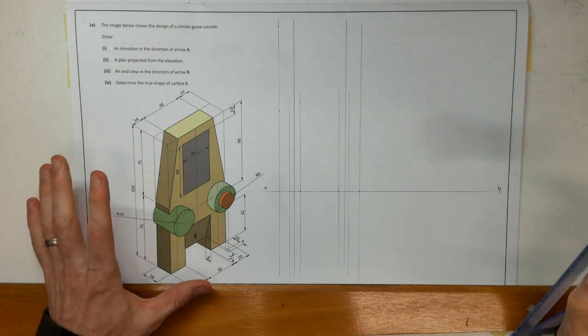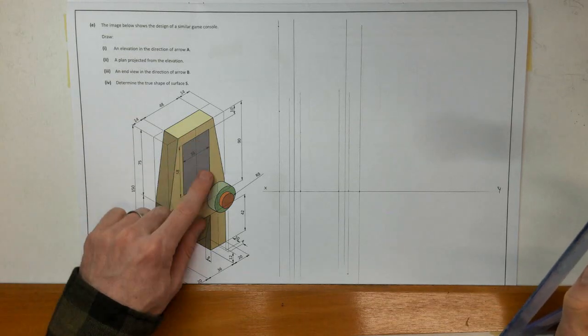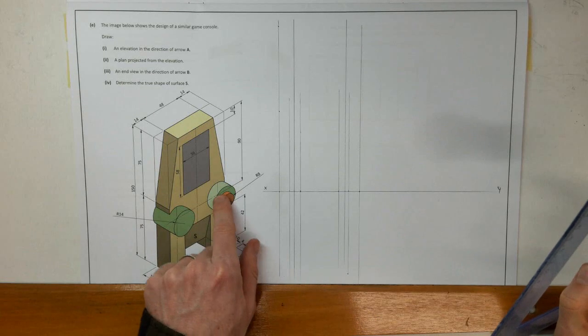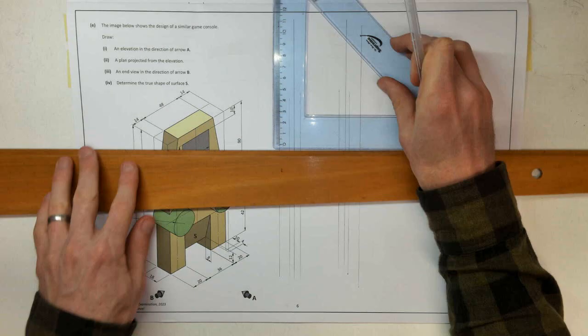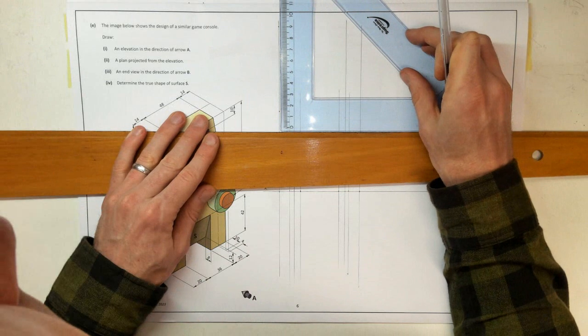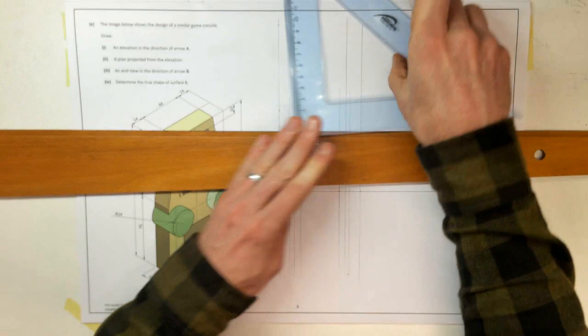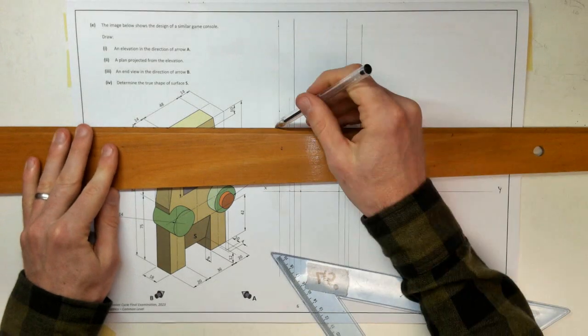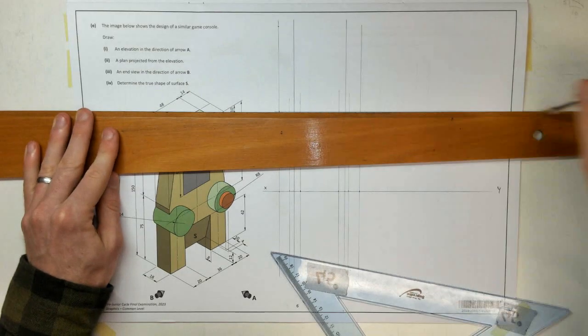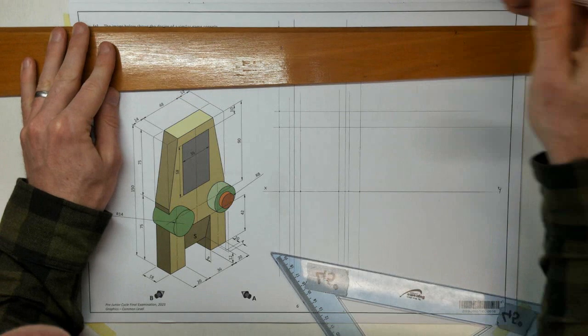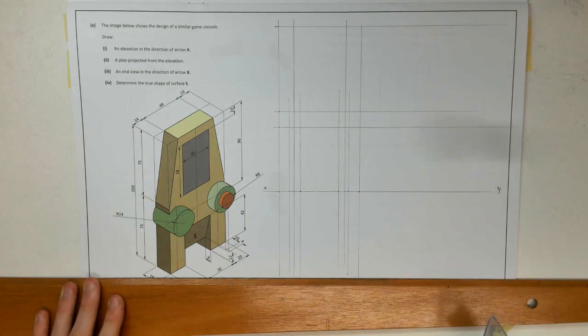What I'll do is I'll just find the center of those, which is down 90. Down 90 to the center of those cylinder shapes. And I'm going to project all of these lines across because I need them for my end elevation also.